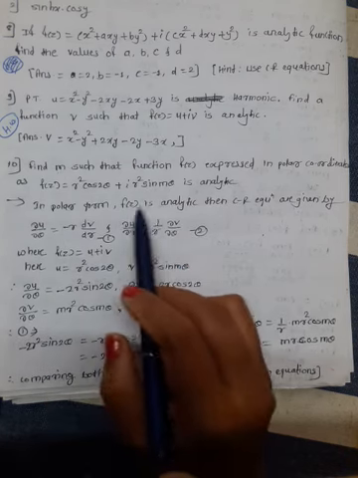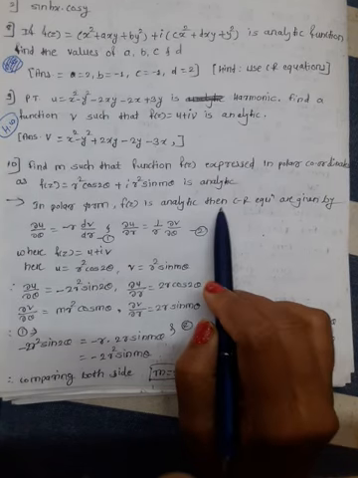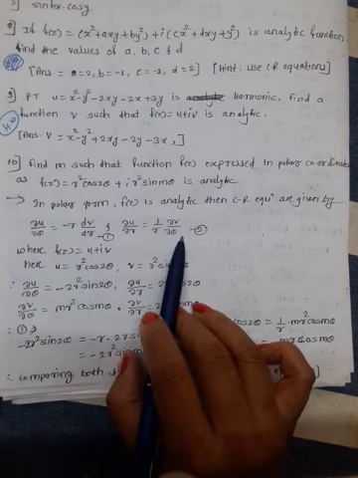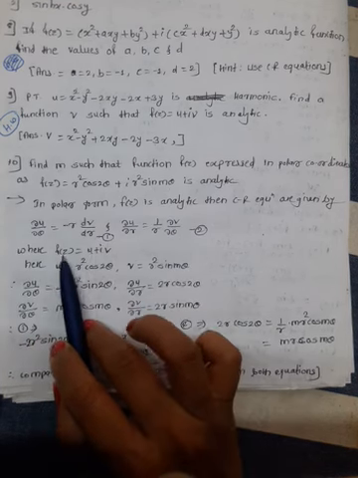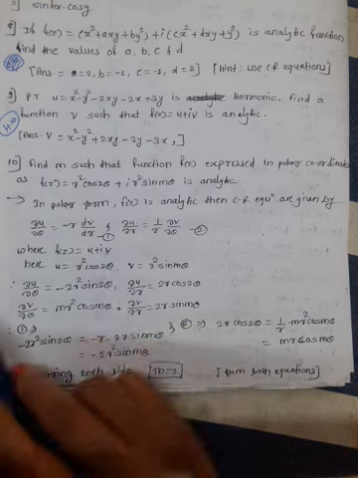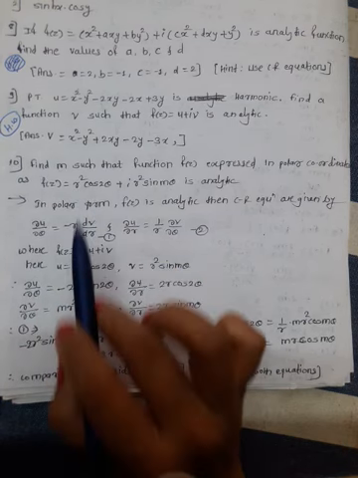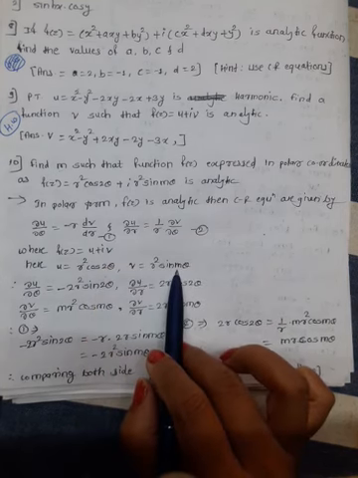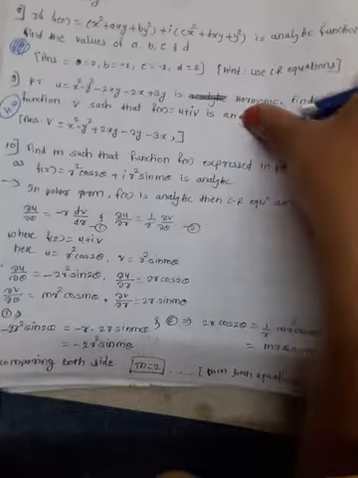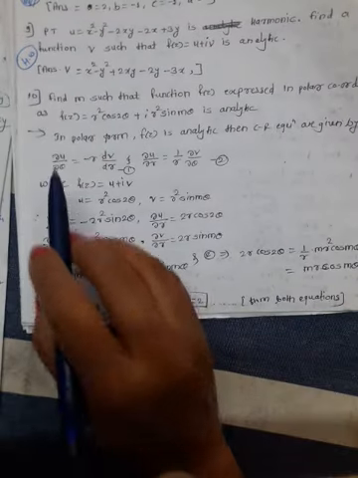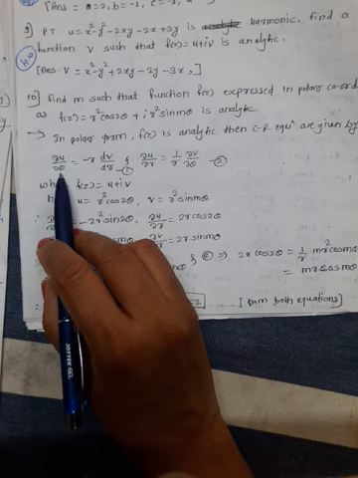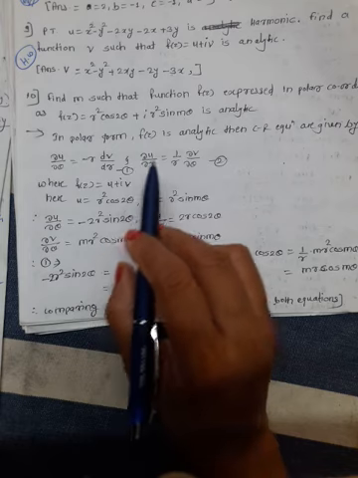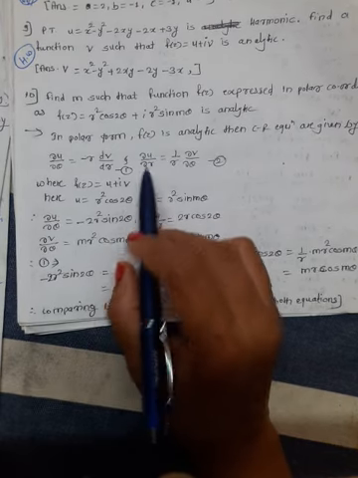Now in polar form, if f(z) is analytic, then the CR equations are given by these two equations in polar form. We have already studied them in the theory part. Where f(z) is equal to u plus iv, this is our standard assumption. Here u is r² cos 2θ, and v is the coefficient of i, that is r² sin mθ. Now start with the derivatives. Derivatives are partial derivatives: ∂u/∂θ means the derivative of u with respect to θ, at that time r is constant, and the derivative of u with respect to r, at that time θ is constant.